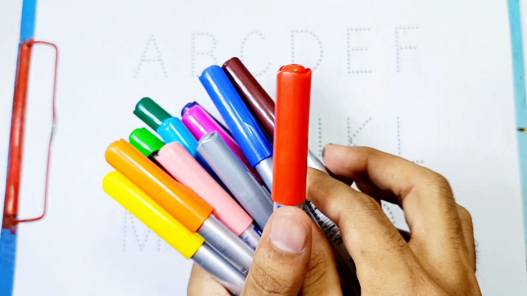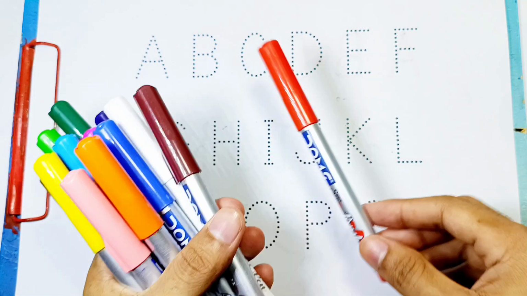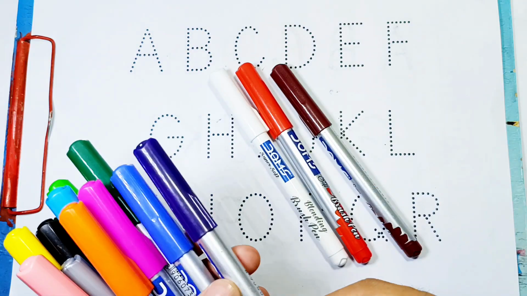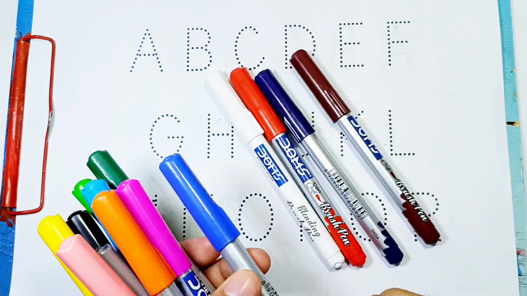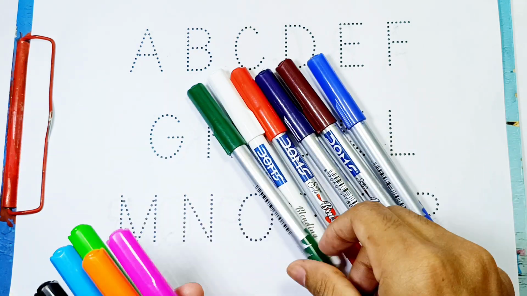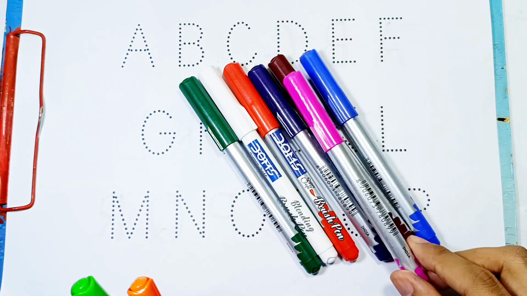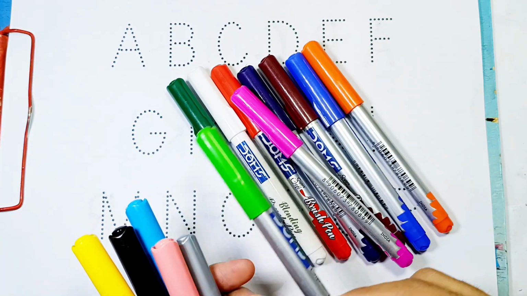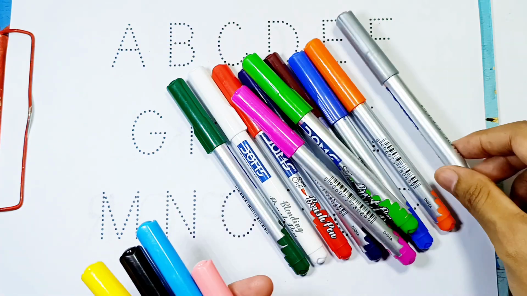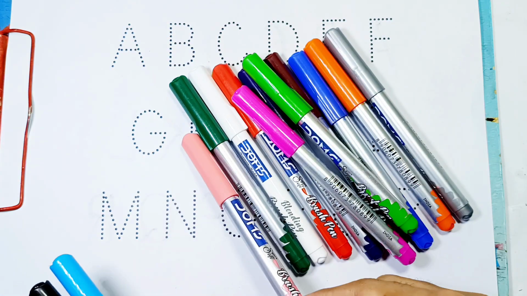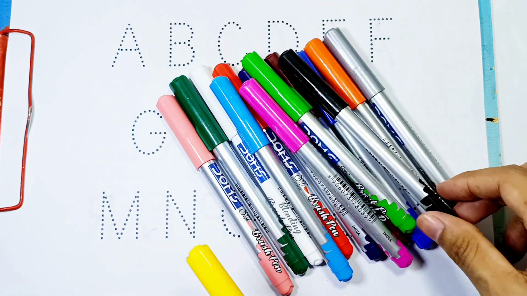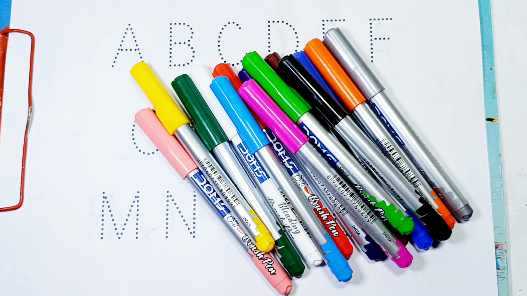Kids, now we're using the color of red. The next one is brown, white color. Purple color, blue color, dark green color. The next one is dark pink color, orange color. The next one is light green color, silver color. The next one is light pink color, sky blue color, black color. And the last one is yellow color.